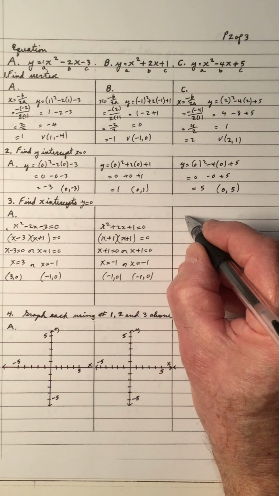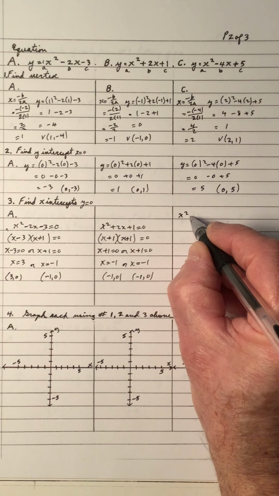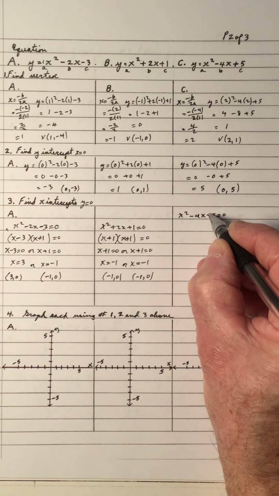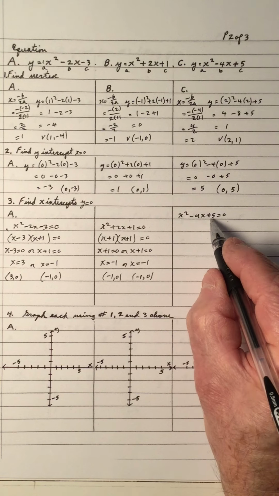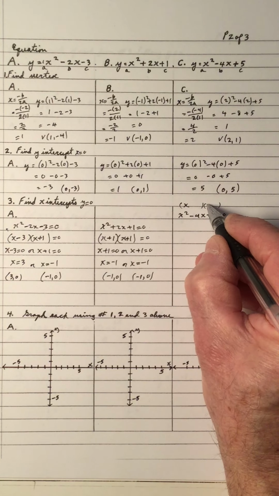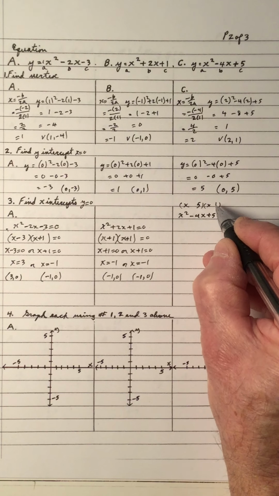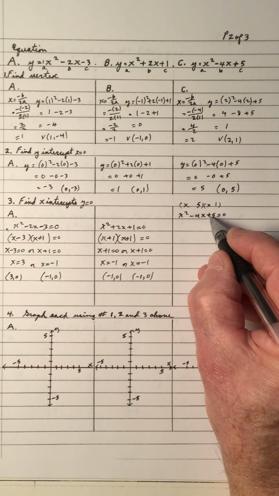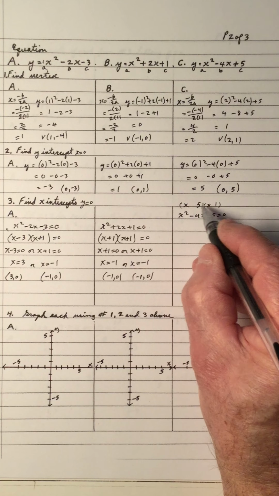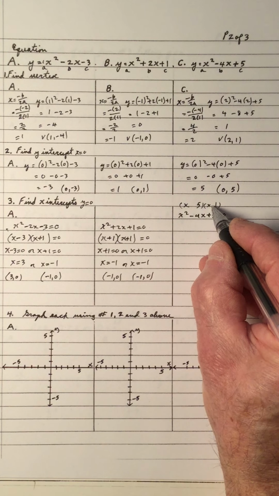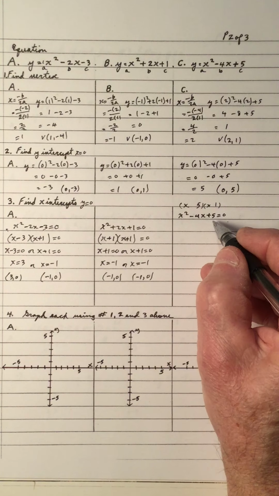And in C, I'm going to let x squared minus 4x plus 5 equals 0. Now, what are the factors of 5? Let's see what happens there. We've got x and x. Factors of 5 are 5 and 1. Product is plus 5. Sum is negative 4. But since the product is positive, I must have 2 pluses, which gives me plus 6, or 2 negatives, which gives me negative 6. So this is not factorable.